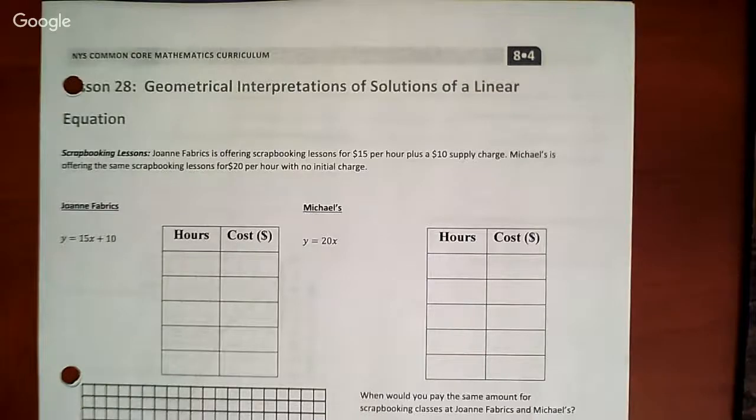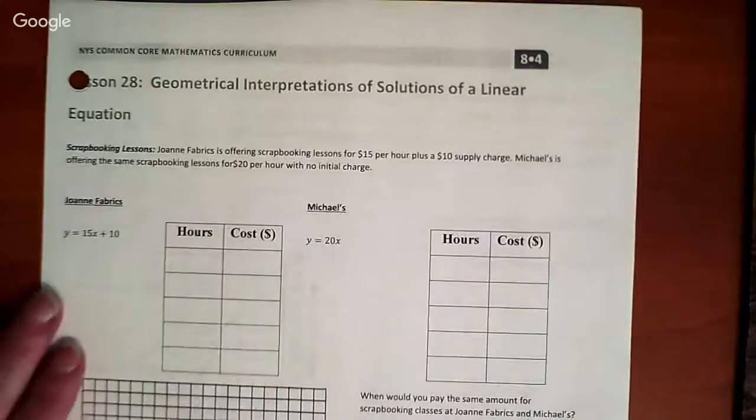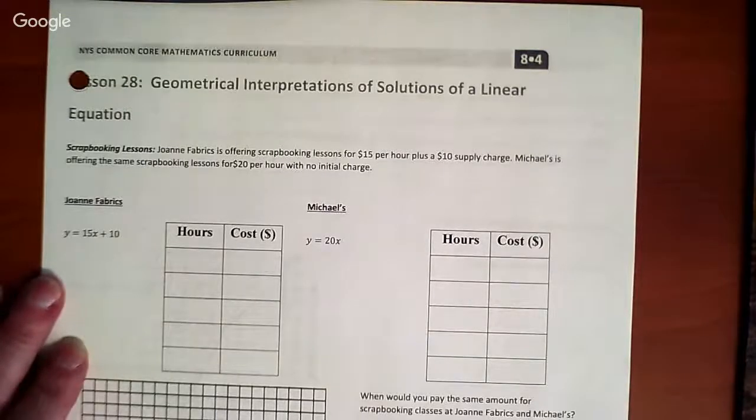All right, this is lesson 28, geometrical interpretations of solutions of a linear equation. So, scrapbooking lessons. Joanne Fabrics is offering scrapbooking lessons for $15 per hour, plus a $10 supply charge. Michael's is offering the same scrapbooking lessons for $20 per hour, with no initial charge.